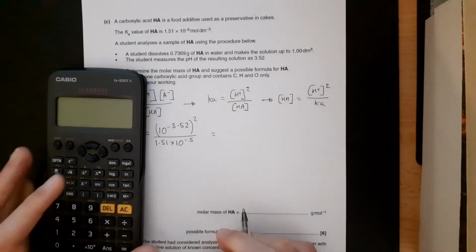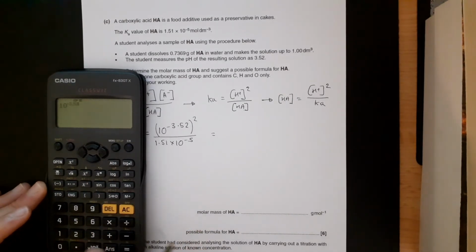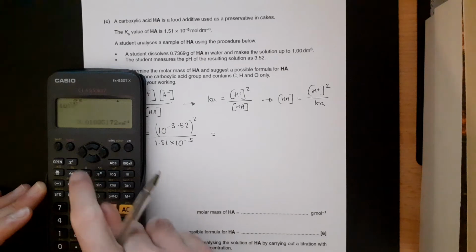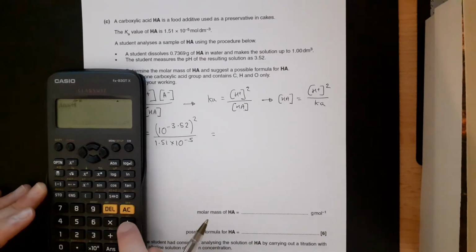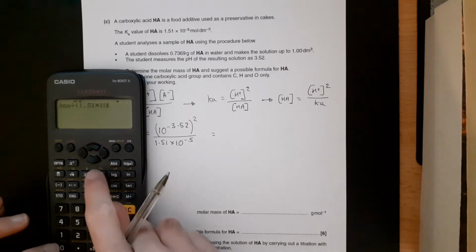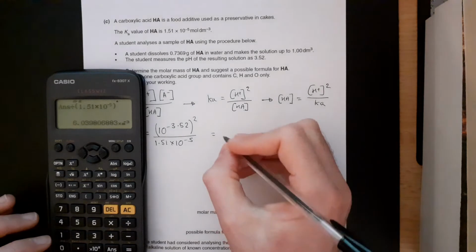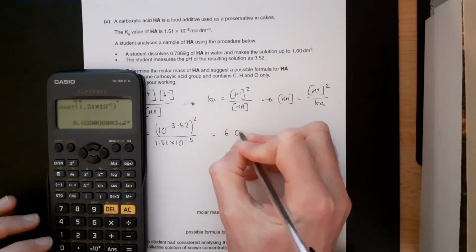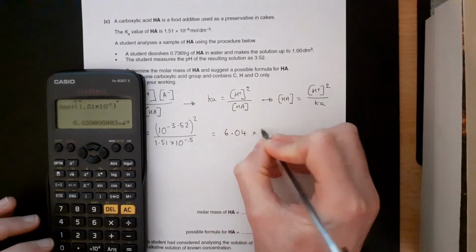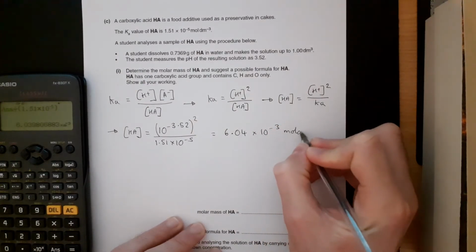Let's work that out. 10 to the minus 3.52 squared divided by 1.51 times 10 to the minus 5. So we've got 6.04, let's call that, times 10 to the minus 3. That is our HA concentration in moles per decimeter cubed.